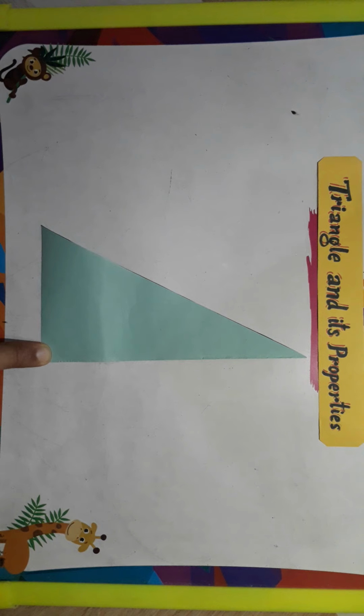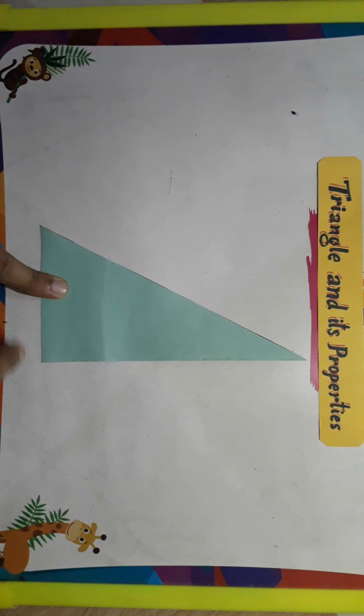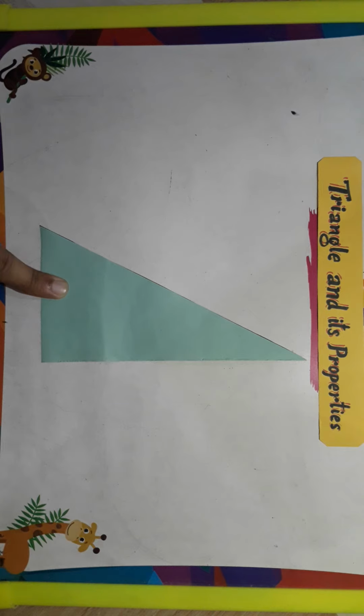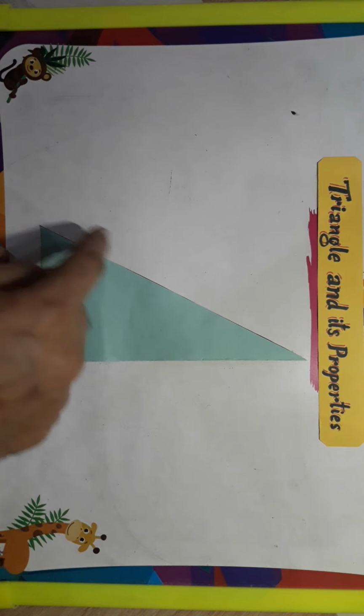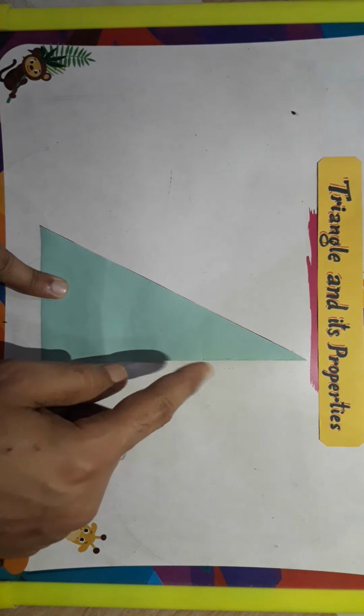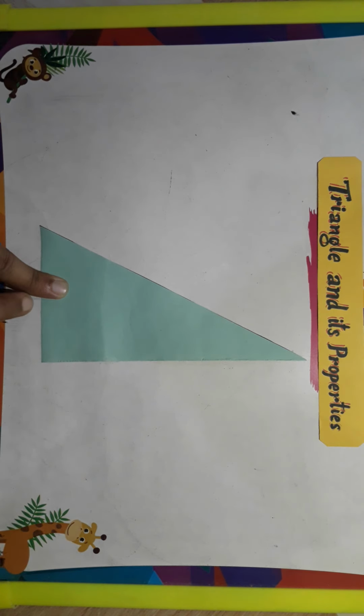This is known as hypotenuse. The other two sides, as you know that if it is a triangle it has to have three sides, are known as legs, which are also known as perpendicular and base. So the longest side is known as hypotenuse, the other two sides as legs, which are also known as perpendicular and base. Now let us try understanding Pythagoras property through this activity.